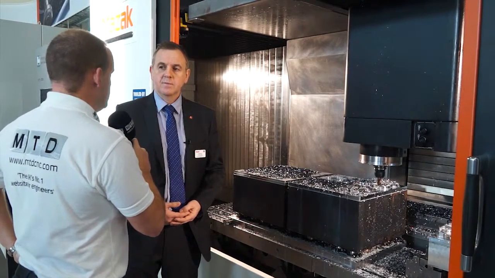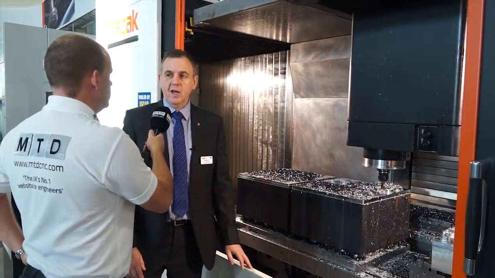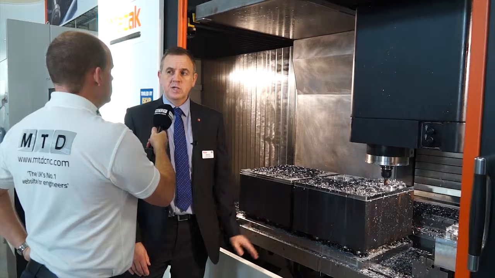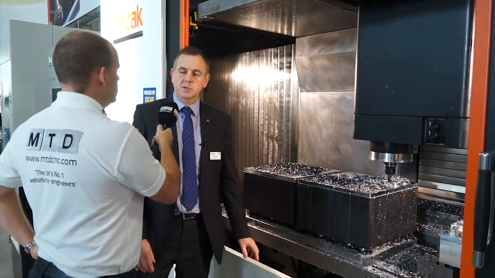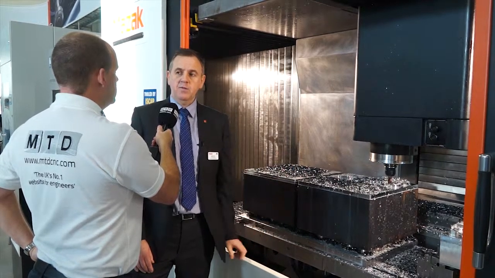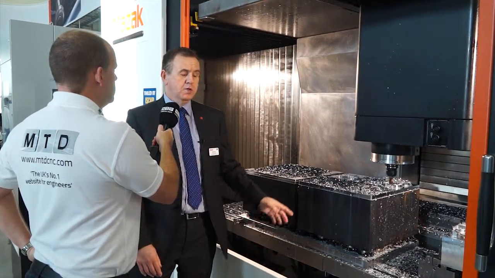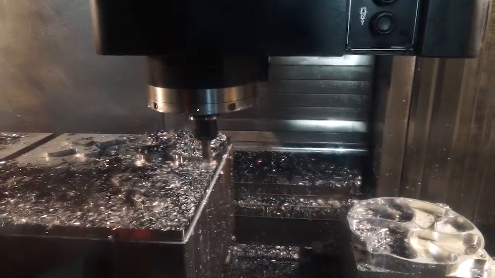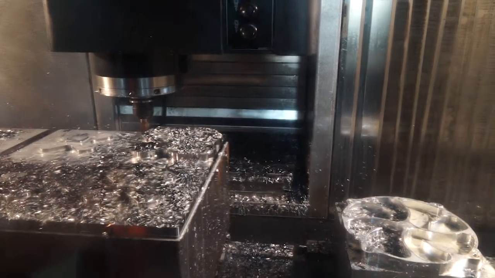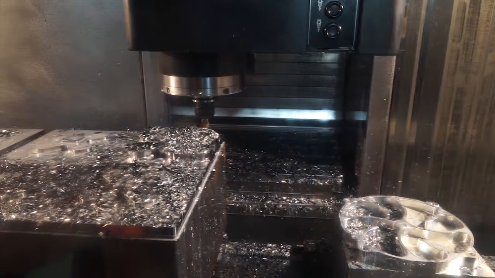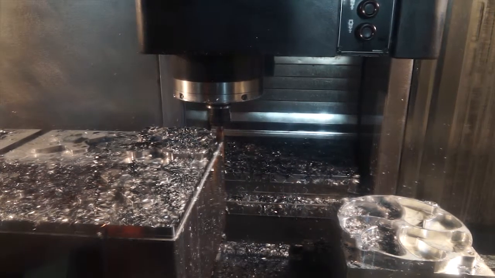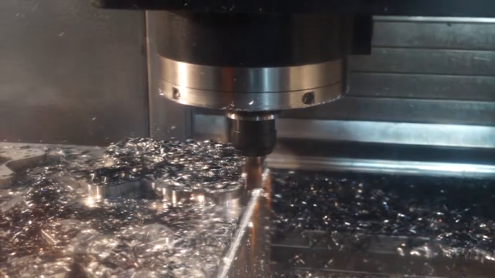What about speed of this machine, Mark? The machine is very agile. All axes are 42 metres per minute rapid traverse, and it incorporates a 12,000 RPM spindle as standard with an 18.5 kilowatt performance. Also, the tool change is very rapid, just 4.4 seconds chip to chip time. And is that tool changer at the back of the machine? The tool changer is on the side of the machine. It's carried with the column. It's a 30 tool magazine capacity.